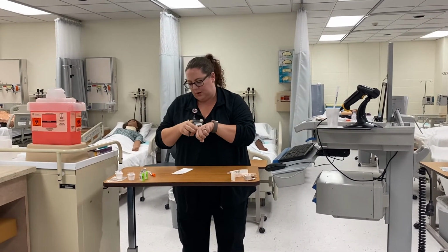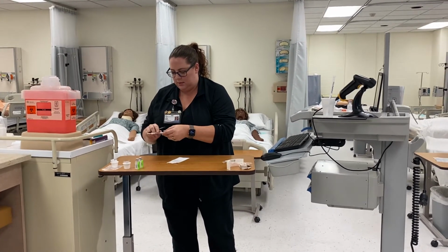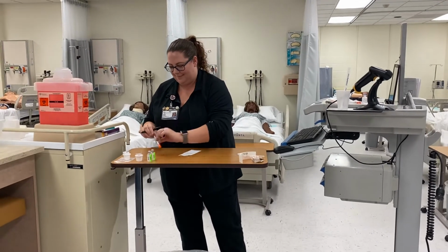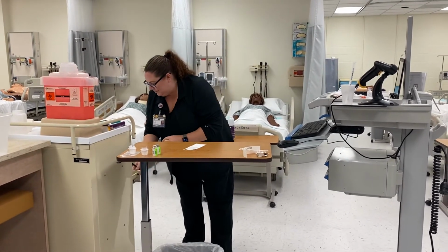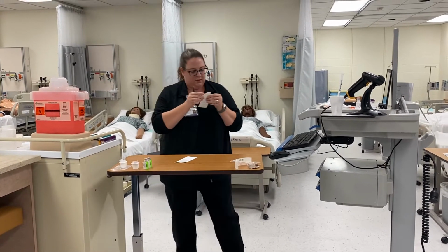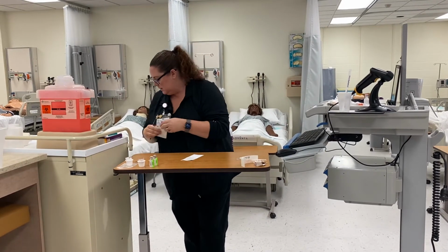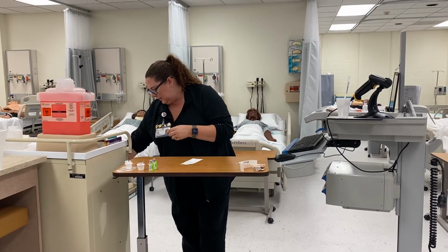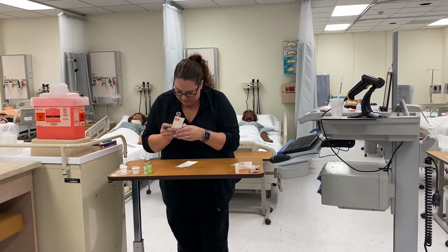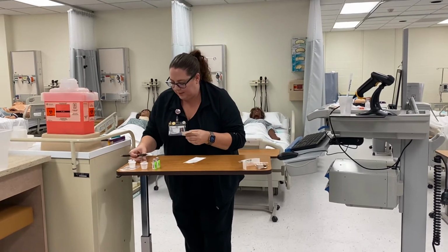And I just realized I forgot to grab the barcodes out of the drawer for him. So this is a sticker for regular insulin. Okay, that's right. And this is a sticker for NPH insulin. I should have grabbed those earlier, but that is okay.